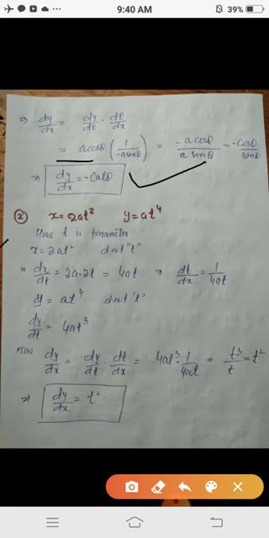Now here the second example is x equals 2at square, y equals at raised to power 4. Here this a is constant, this t is the parameter. So in place of theta we have t here. So let us differentiate x and y with respect to t, because t is the parameter. dx upon dt is 2a into 2t, because differentiation of t square is 2t, that is 4at. Hence its reciprocal, because in dy by dx we need the reciprocal of dx upon dt, that is dt by dx is 1 upon 4at.